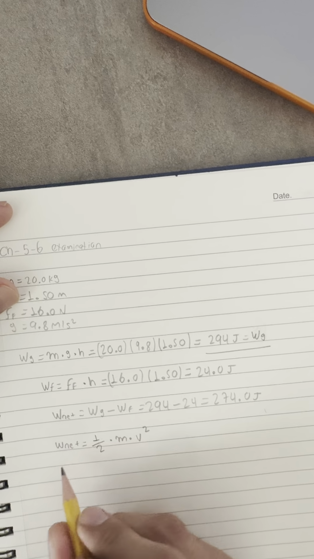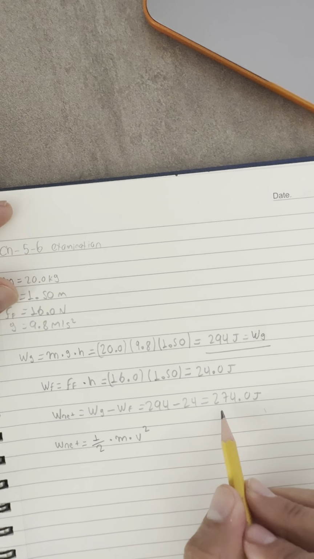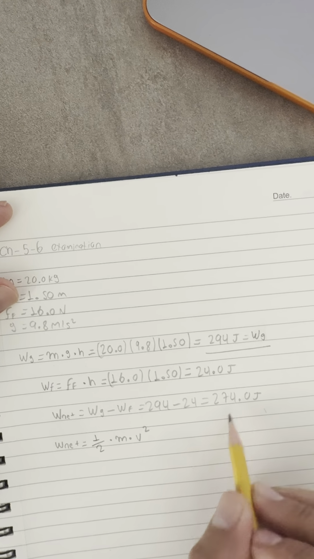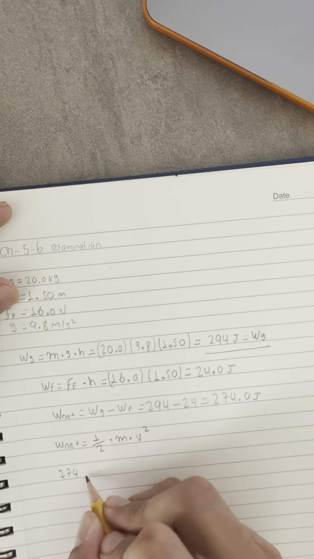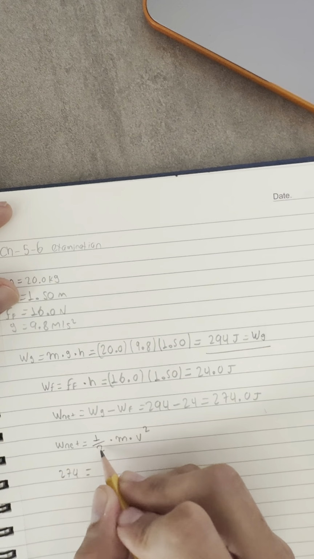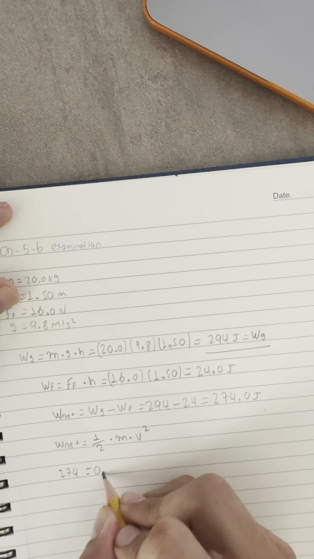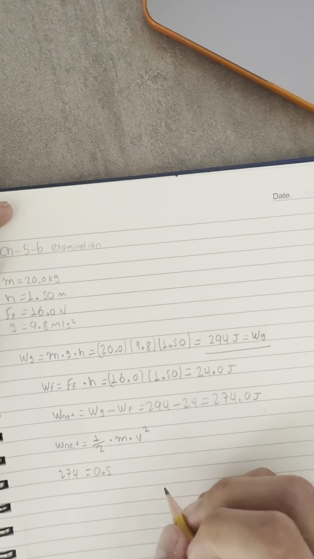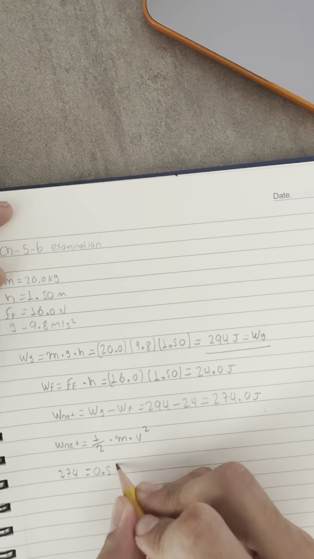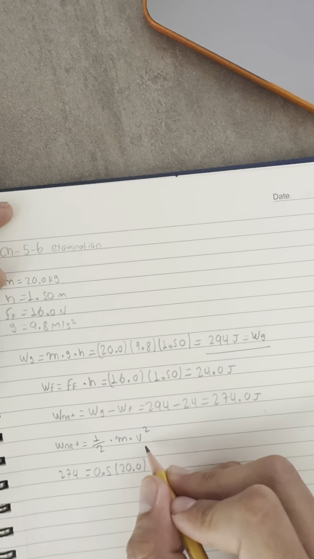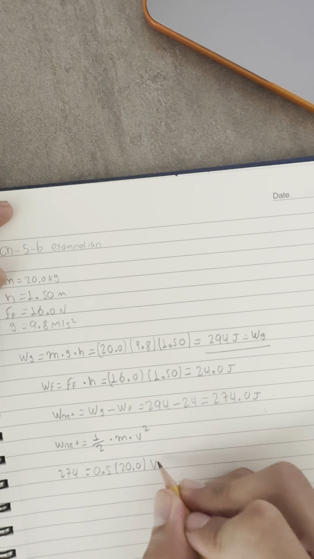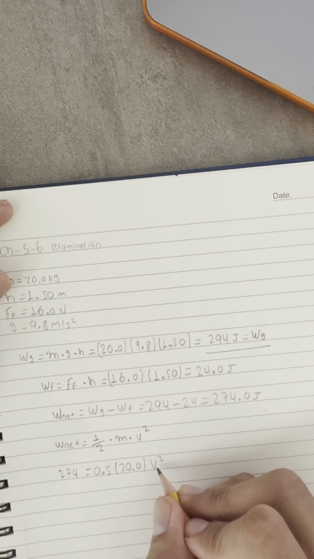We know the net work is equal to 274 joules, and one half is equal to 0.5. Our mass is equal to 20 kilograms. We still don't know the velocity, so we need to isolate our velocity.